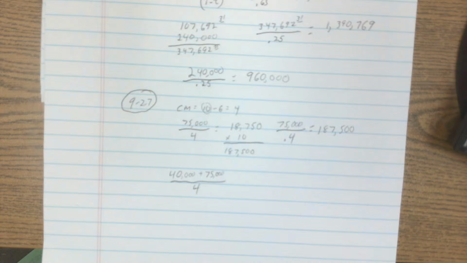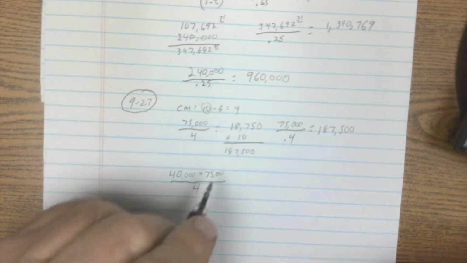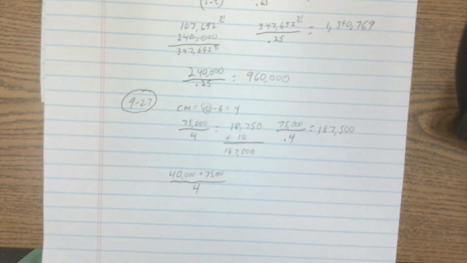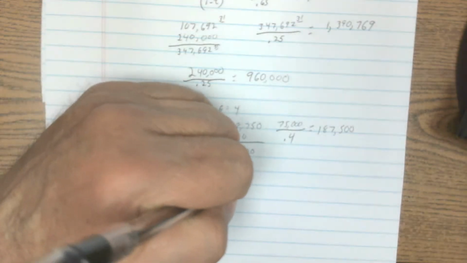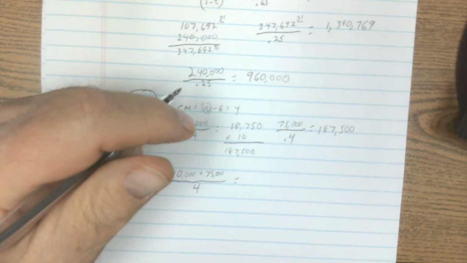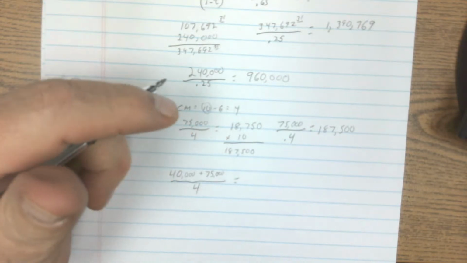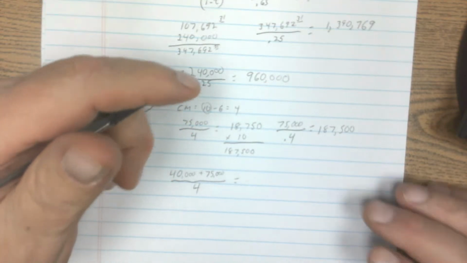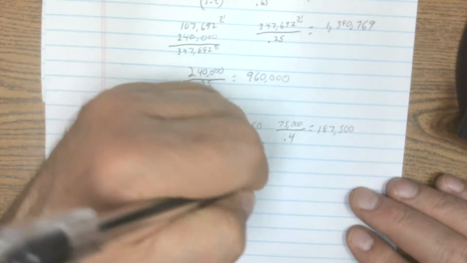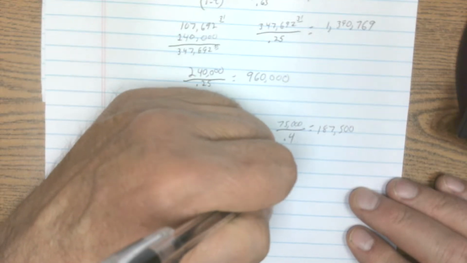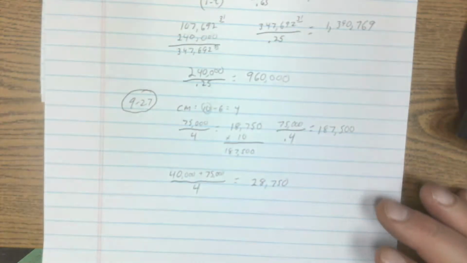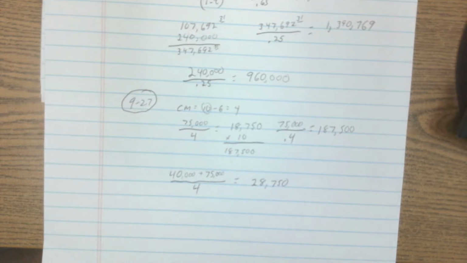If you go back through that whole thing, put a profit of 40,000, you'll see that that's just what we're doing, is we're adding the fixed cost over here. So that's going to be 115,000 divided by 4 is going to be 28,750 units to make 40,000.